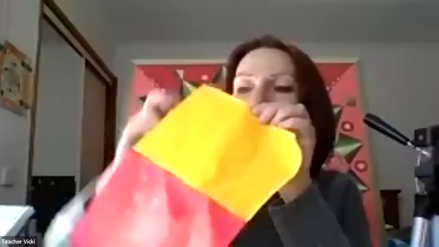Okay, so this is what I have so far. I have an A4 size paper and I've folded it in half, and I have yellow on one side and red on the other. And I'm going to just allow that to dry. We're going to do some more colors in a minute as soon as you guys have finished. So let me know when you're finished.